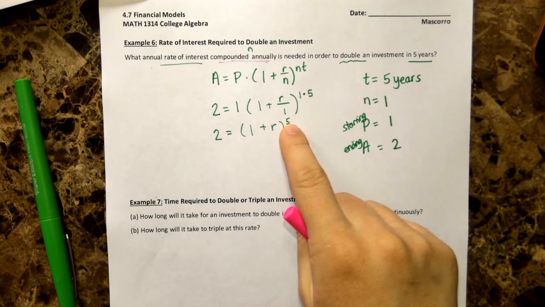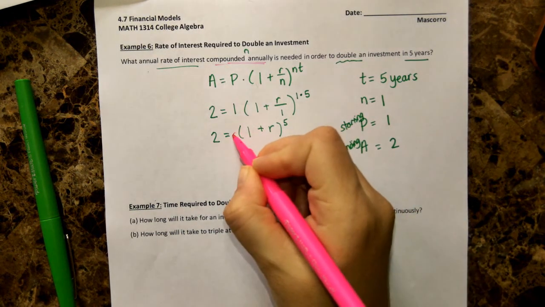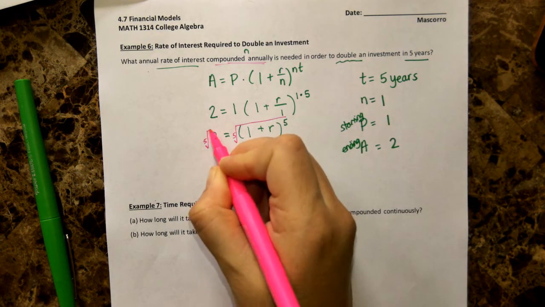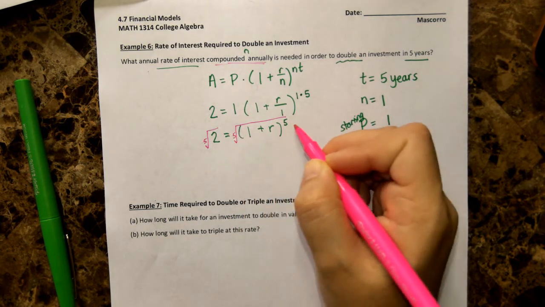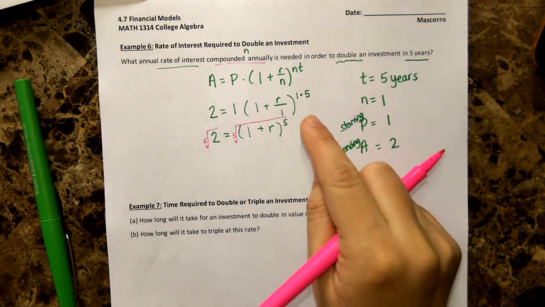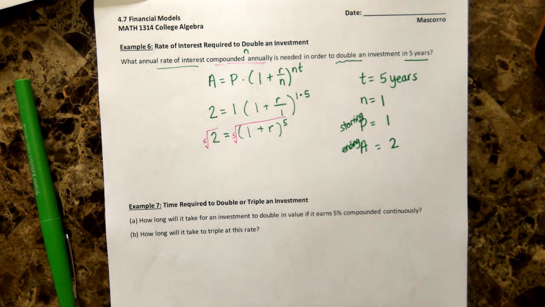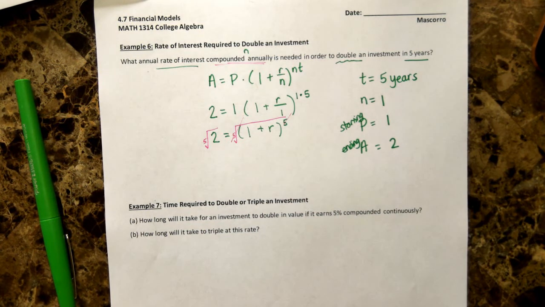But it's a 5th power. So the way that we would get rid of a 5th power is we take the 5th root of both sides. Just like if this was the 2nd power, you would take the square root. If this was the 3rd power, you would take the 3rd root. Well, just like the 5th power, you would take the 5th root and it'll cancel it out. So this 5th root and this 5 will cancel each other out.